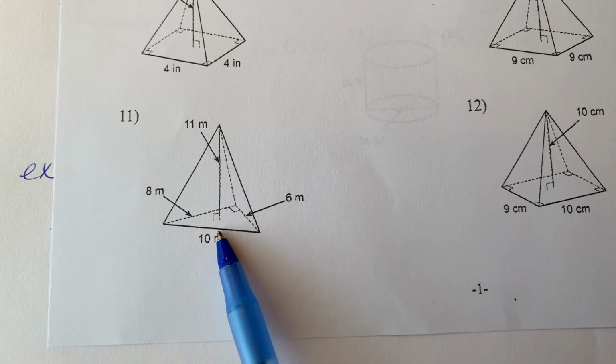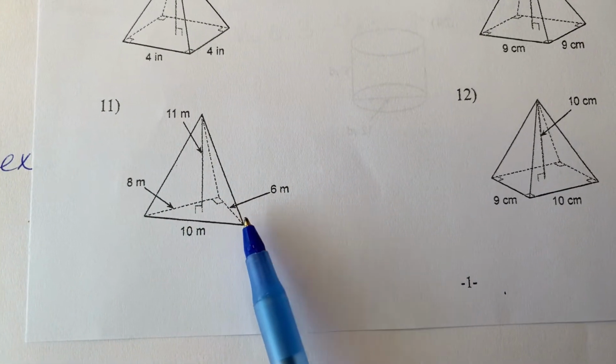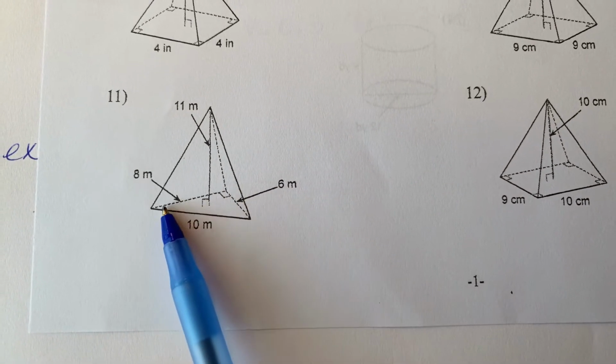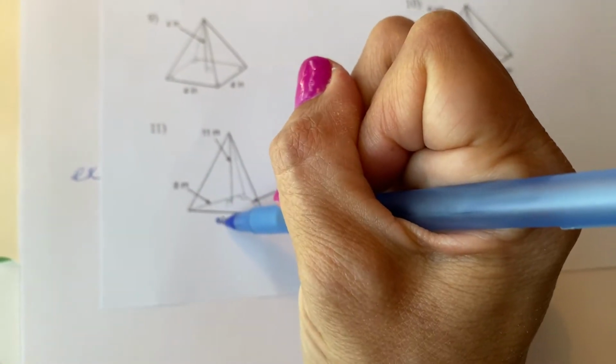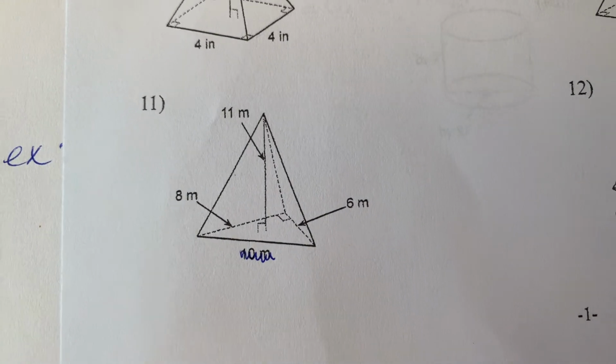This here is a slant height. Remember, if this is a triangle, the 6 and the 8 are your base times height. This 10 is a slant height. You use that when you're looking for surface area. We're not looking for surface area.